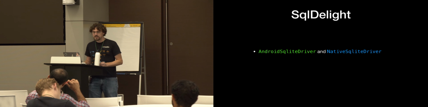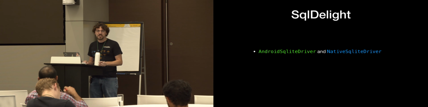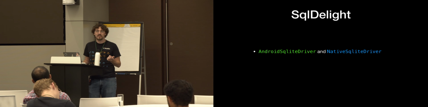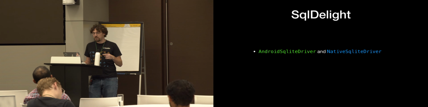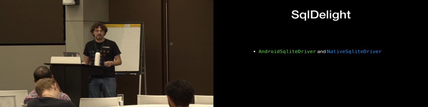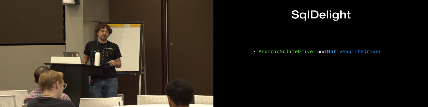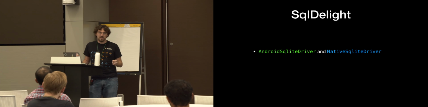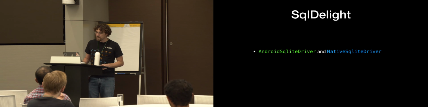So some more details on SQLite. Most of the configuration you do for it is in common, but you have to pass it in a driver which is platform specific. So there's an Android SQLite driver and a native SQLite driver. You can use SQLite on other platforms, but there aren't built-in drivers for them. So if you wanted to do something in JavaScript, for example, you'd have to supply your own implementation.